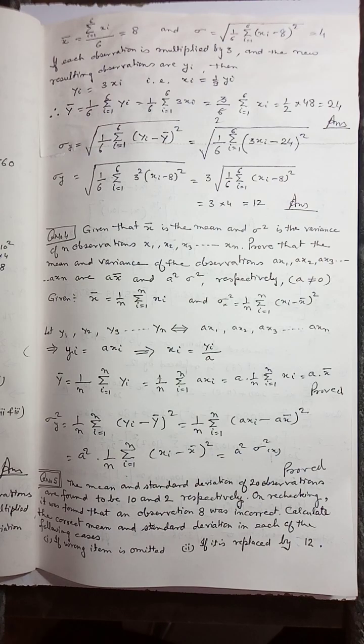CBSE Mathematics Class 11th Chapter 15, Miscellaneous Exercise.